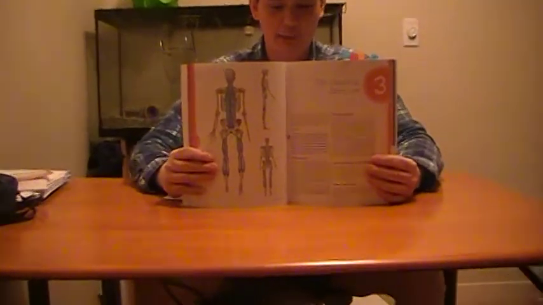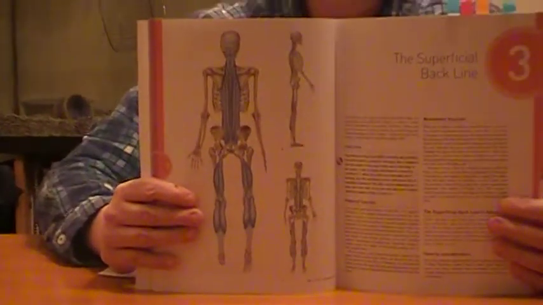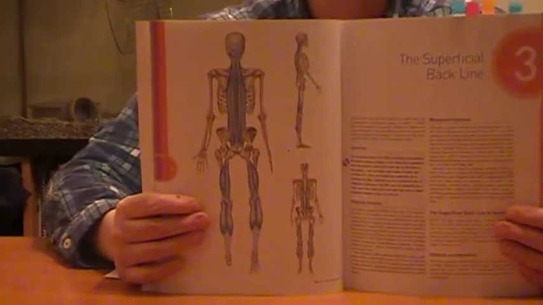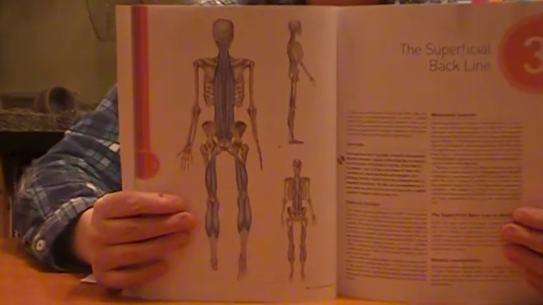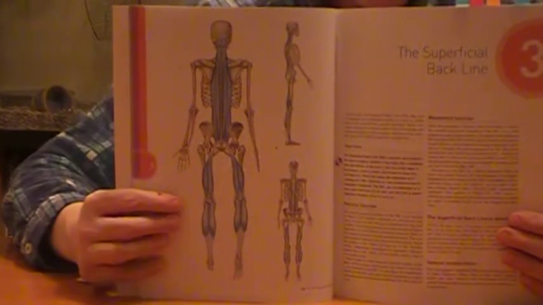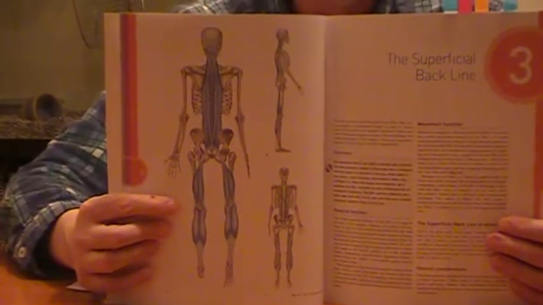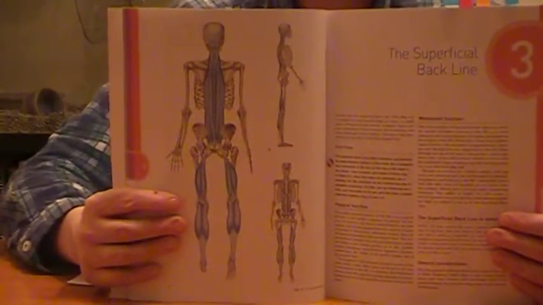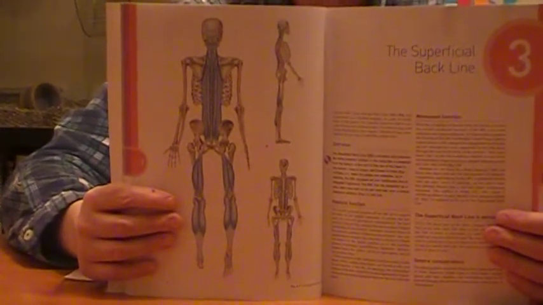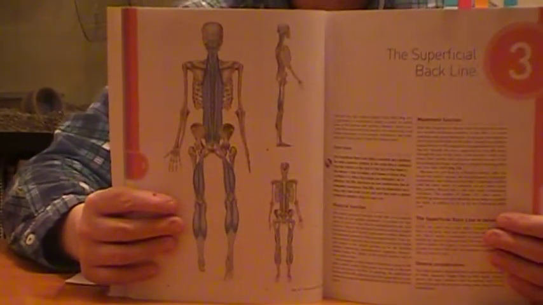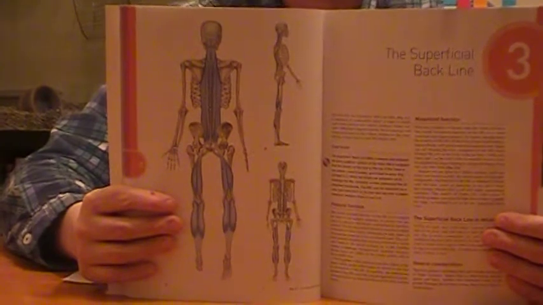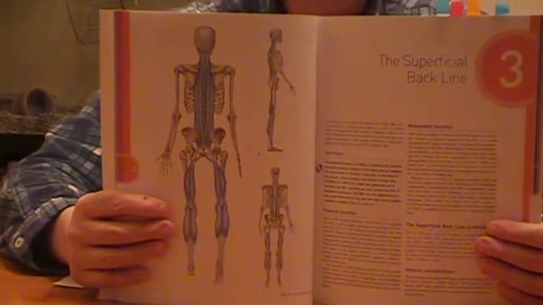Superficial back line connects and protects the entire posterior surface of the body. It's connected in two pieces, and it runs from the toes to the knees and the knees to the brows. It supports the body in full upright extension, and this prevents flexion of the torso, such as in the fetal position. It is composed mostly of slow twitch fibers, which are used for posture.